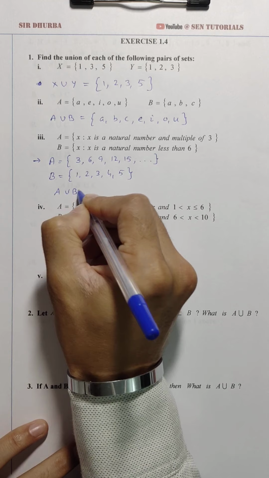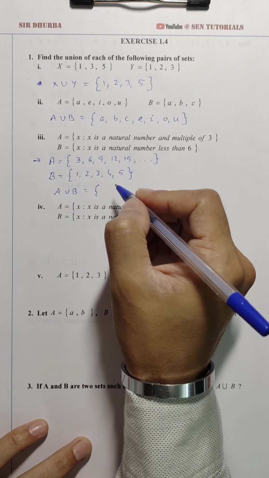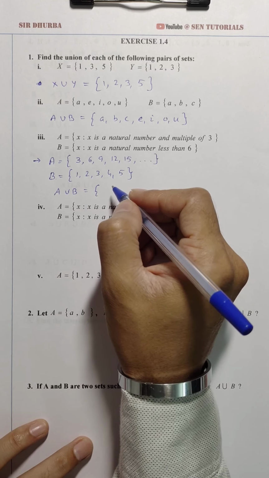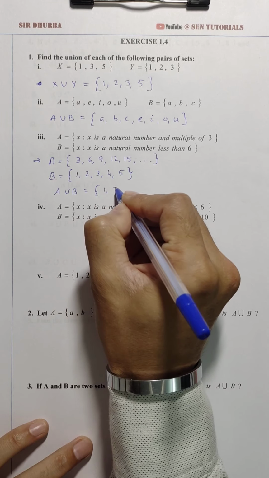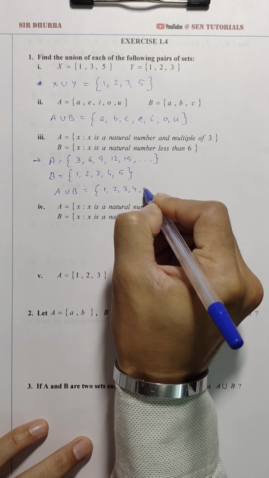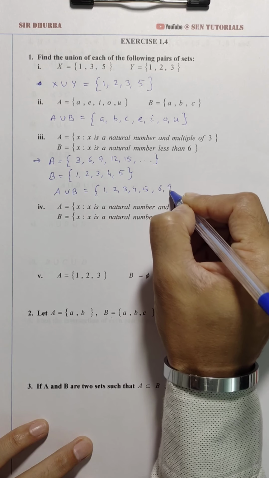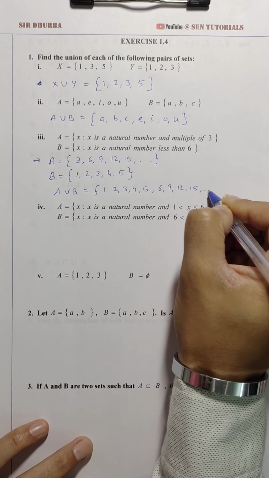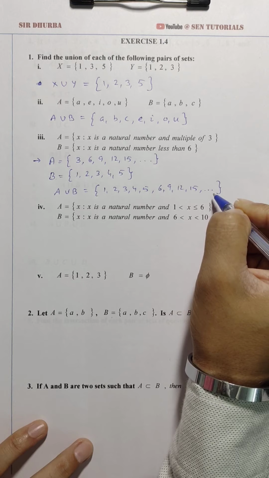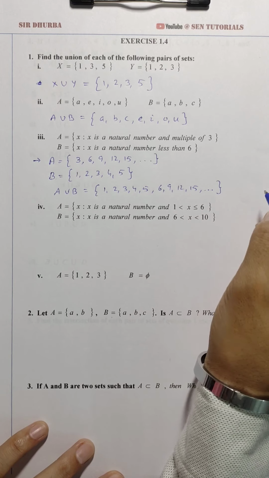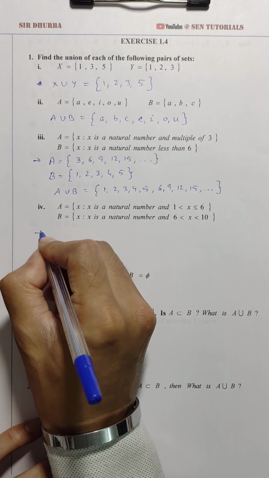So definitely A union B would be 1, 2, 3, 4, 5, 6, 9, 12, 15, and so on. Three dots are enough. No need to write like that. All right.